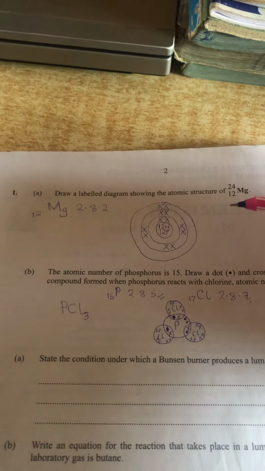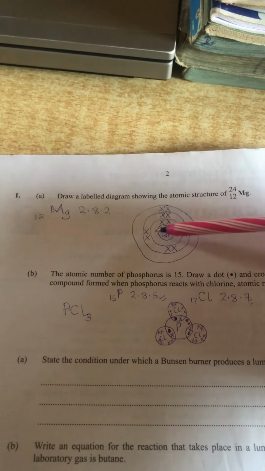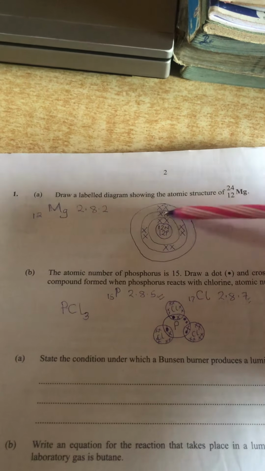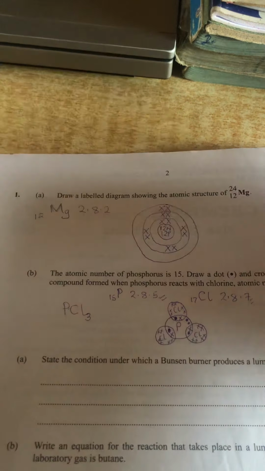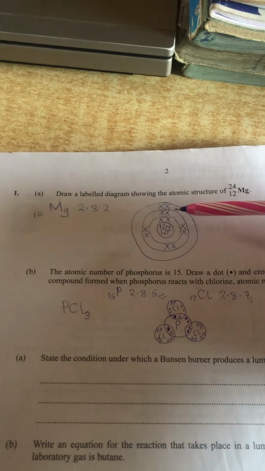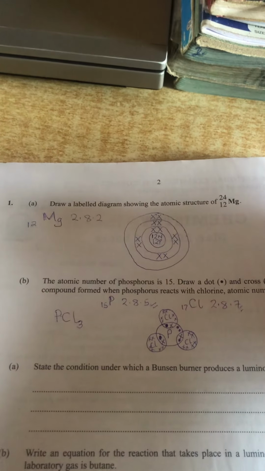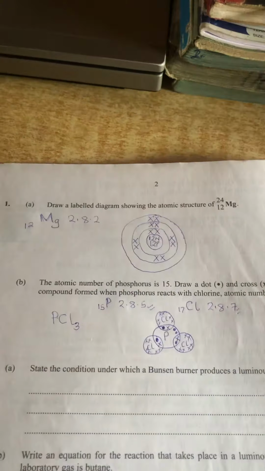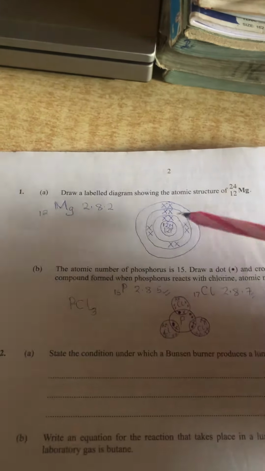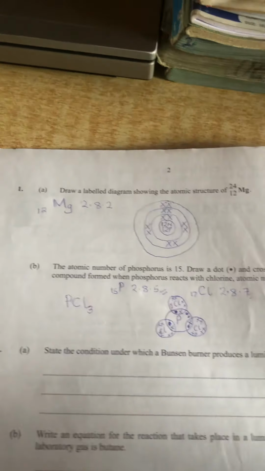In the second energy level, you can see we have 8 electrons. You can put them in 4 pairs. So that is my first pair, second pair, third pair, and the fourth. That is a total of 8 electrons occupying the second energy level. And lastly, the third energy level, we have 2 electrons. I've indicated them as a pair. So that gives us the energy level information. The total of 2 marks is distributed, 1 in the energy level and the second one in the nucleus.